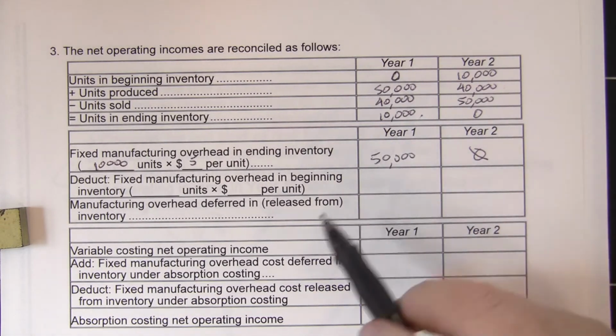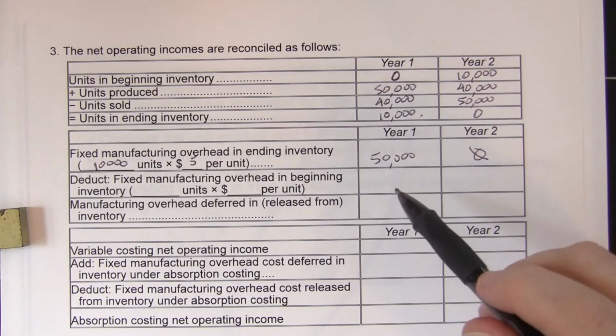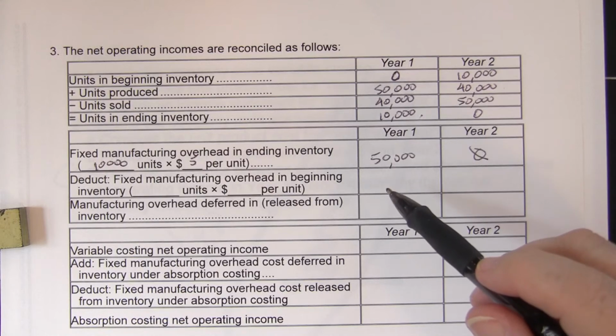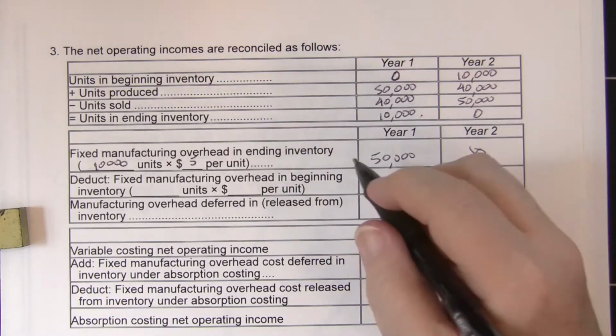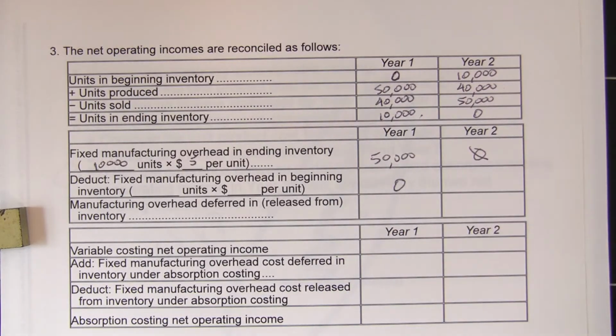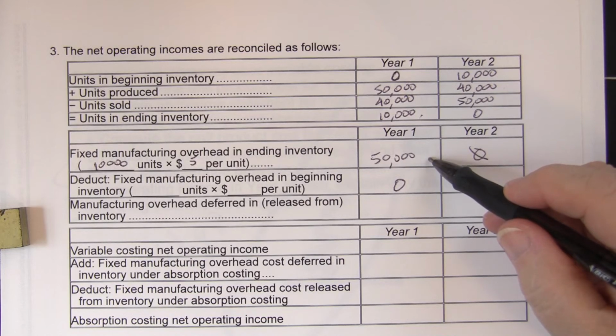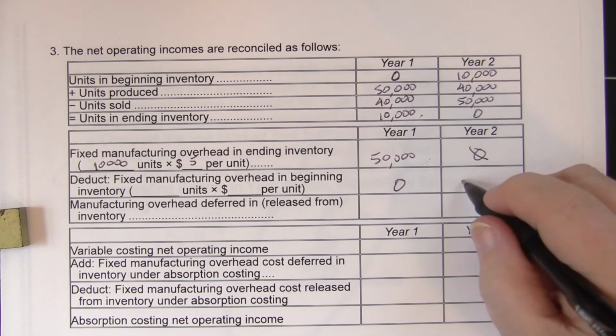Now, we need to figure out the fixed manufacturing overhead in the beginning inventory. In year 1, it was 0. And the ending inventory for year 1 is the beginning inventory for year 2.